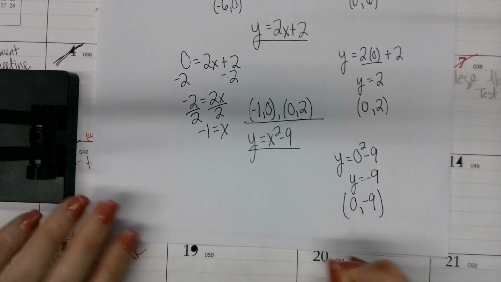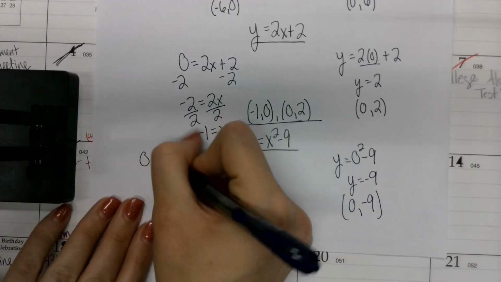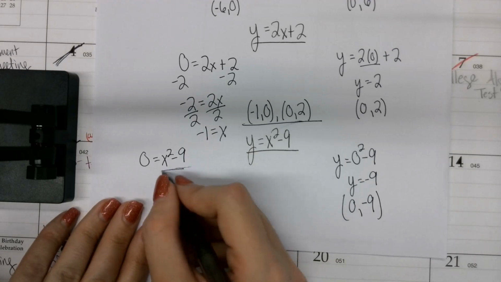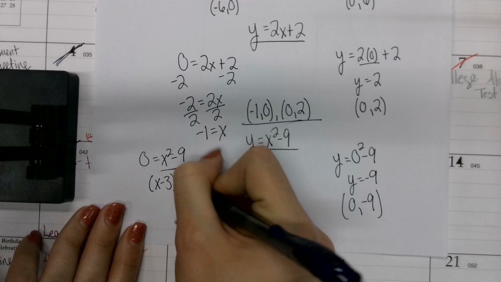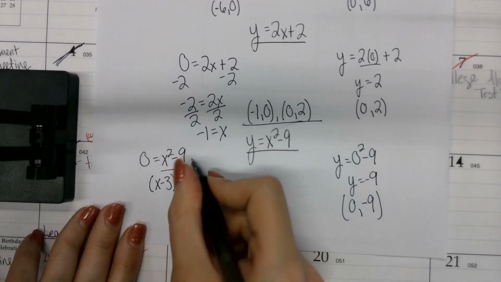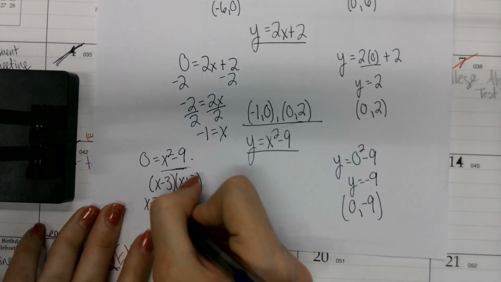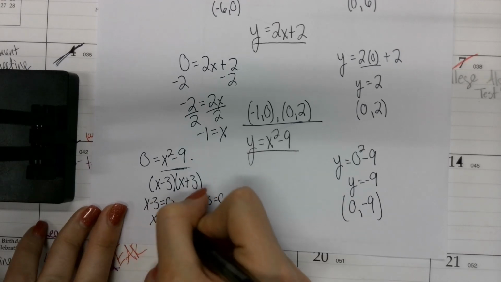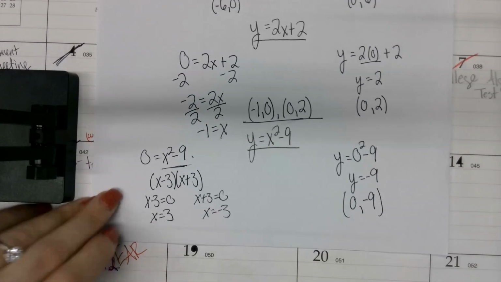But when we go to do the x side of this one, we'd have 0 equals x squared, subtract 9. And if you remember, this is the difference of two squares. So we'd have x subtract 3 times x plus 3, because if we fold this out, we'd get x squared minus 9. So then we'd set these both equal to 0 and get x equals 3 and x equals negative 3.